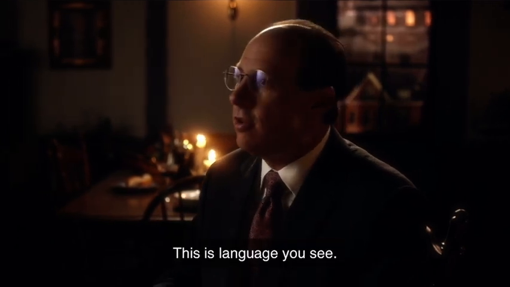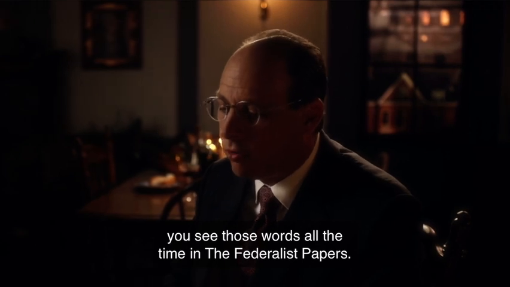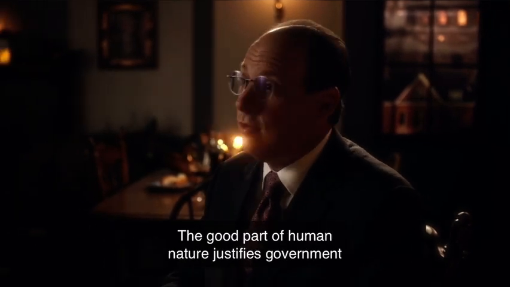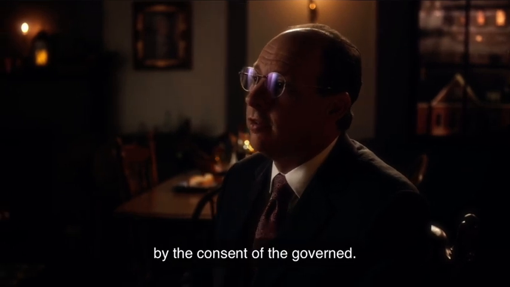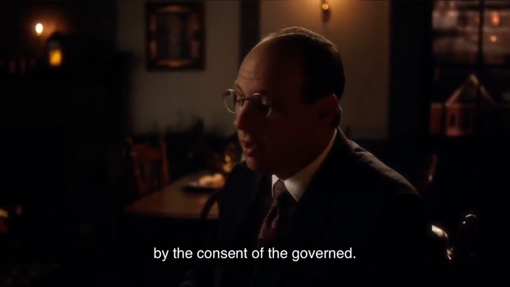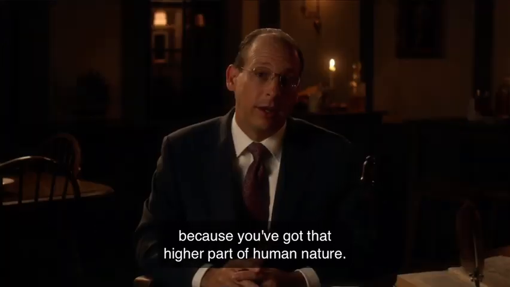If you've read the Federalist Papers, you see those words all the time. The good part of human nature justifies government by the consent of the governed. You've got to have government by consent because you've got that higher part of human nature.